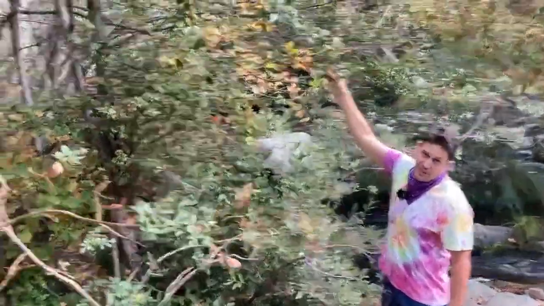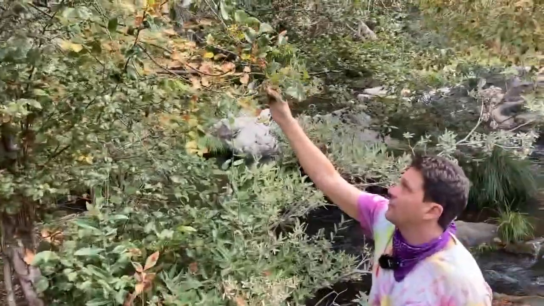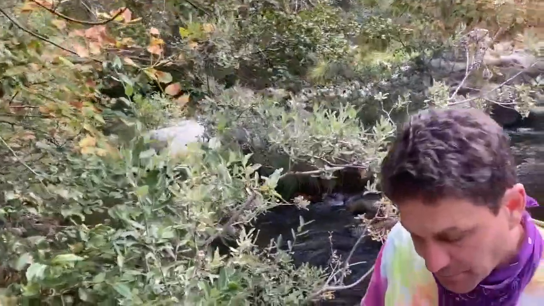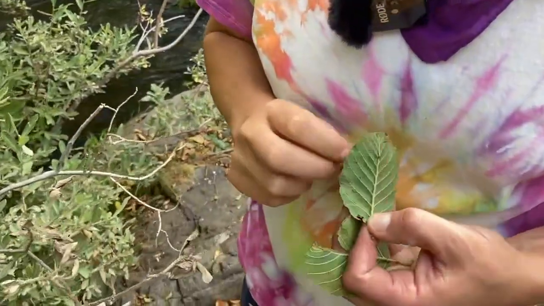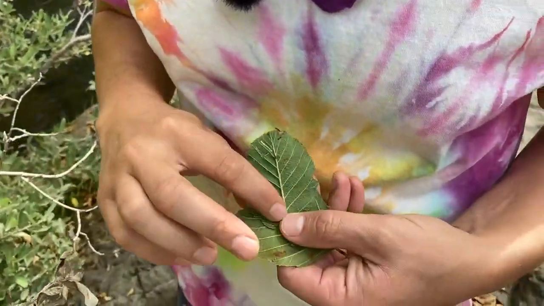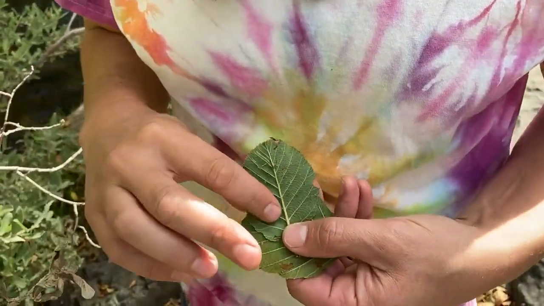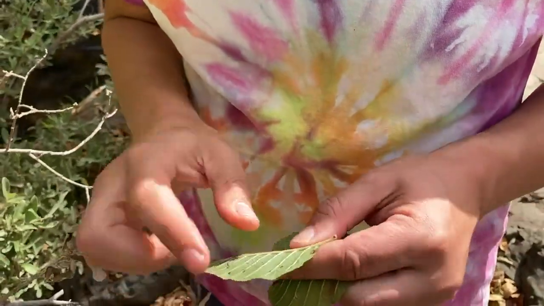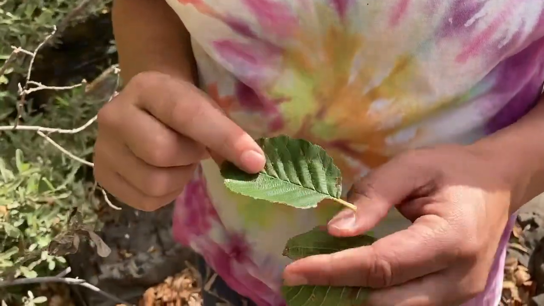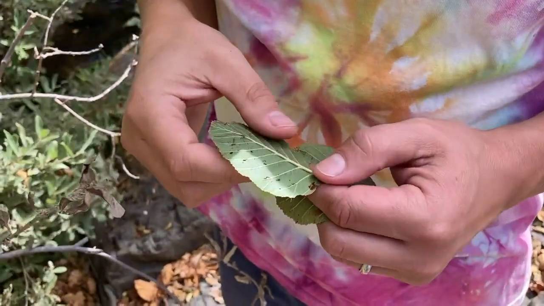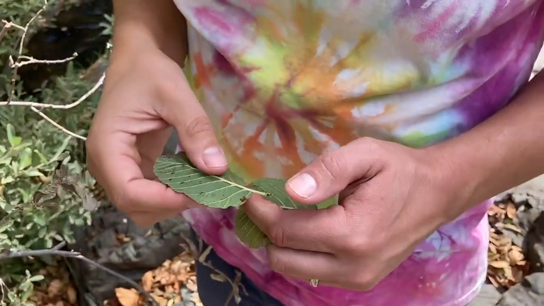Alders have simple alternate leaves, and they have secondary veins which are very, very straight that go out to the leaf margin, and they have serrated leaves. Okay, so that's all alders have that.